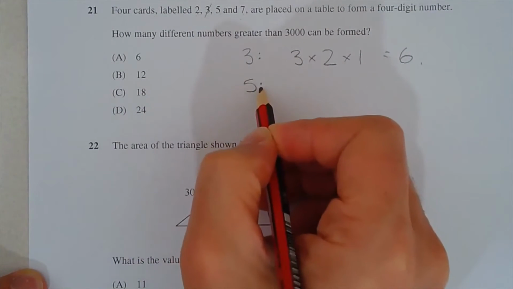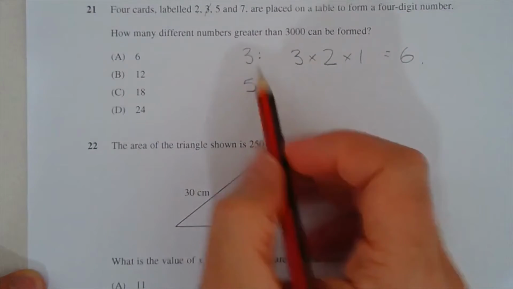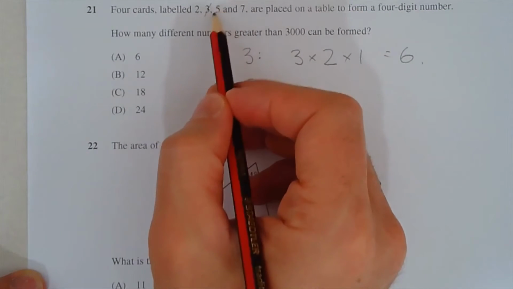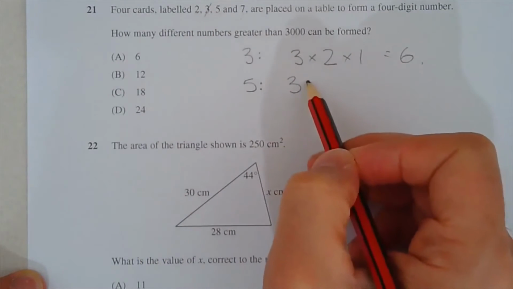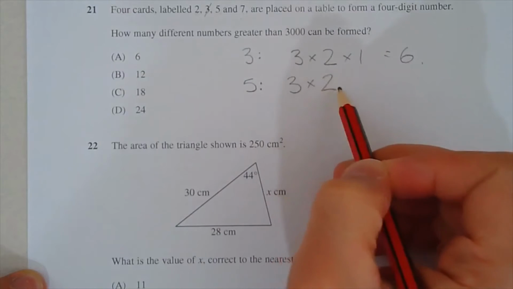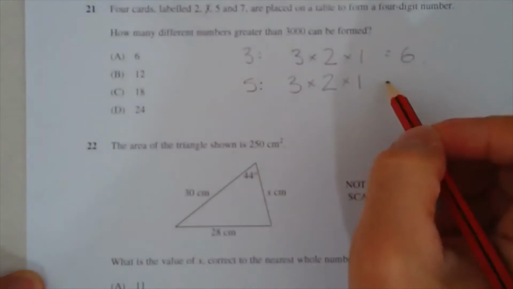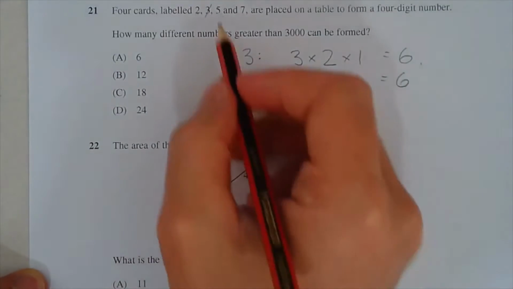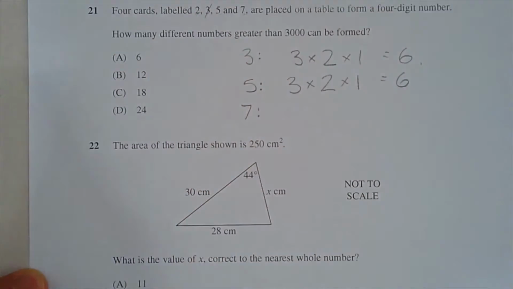Now let's have a look at the 5,000s. So the 4-digit numbers beginning with 5. Again, same thing. We've taken out the 5, we've now got 3 left. So you choose one, and then you have 2 left. Choose another one, you have 1 digit left, and you only have a choice of 1, and that gives us another 6 ways. And then lastly, we have the 4-digit numbers beginning with 7.